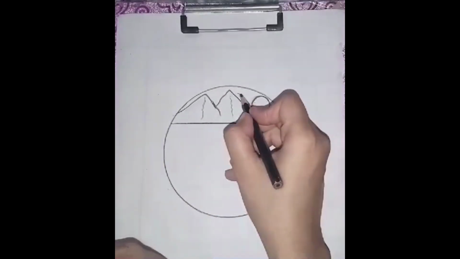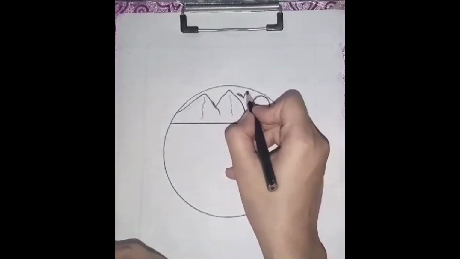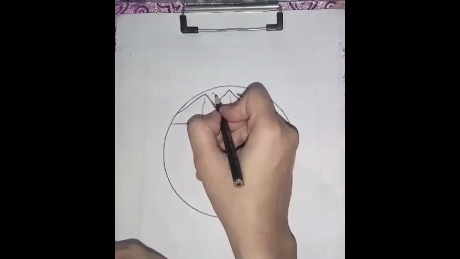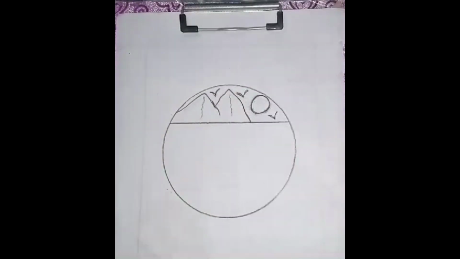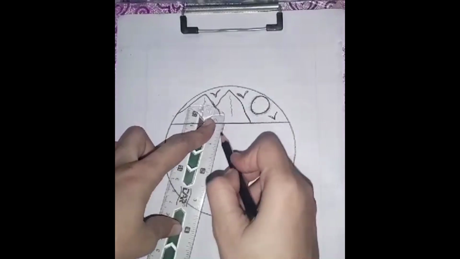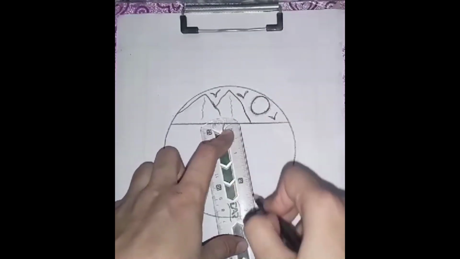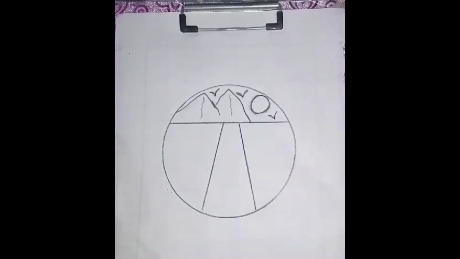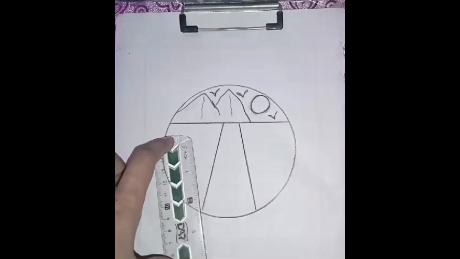Next, choose your drawing material wisely. Opt for pencil, pastels, or watercolors to convey the texture or color of nature with precision. As you start sketching, focus on capturing the essence of the scene.